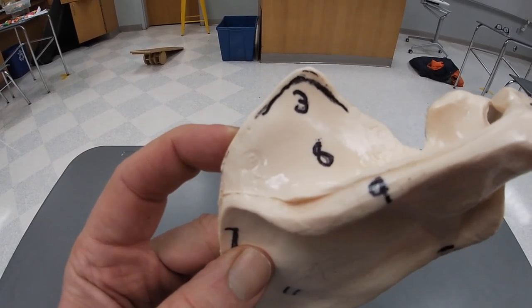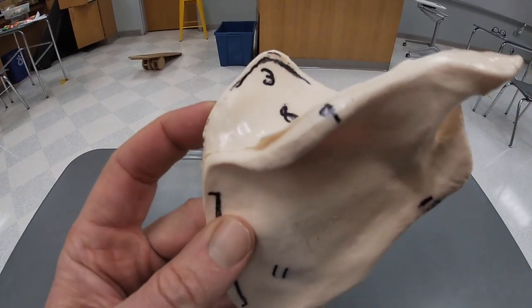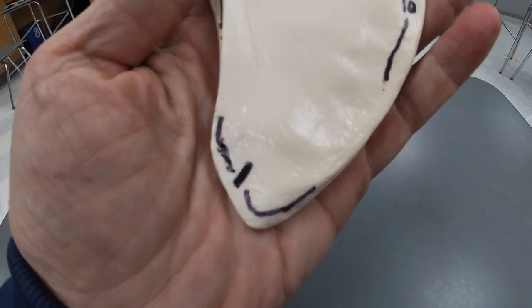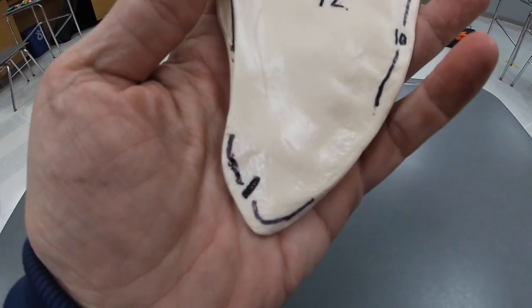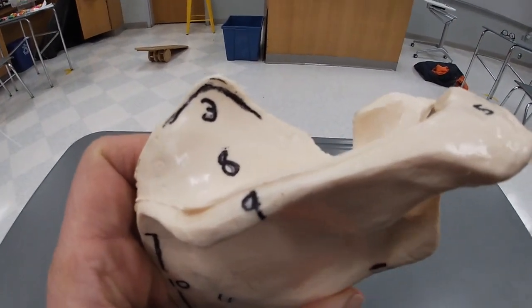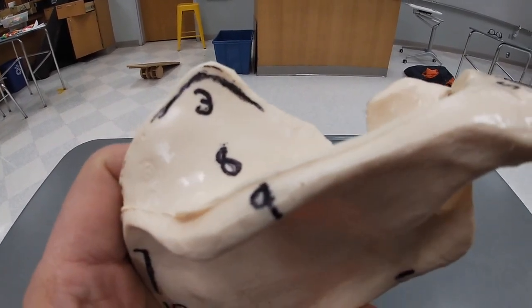Number 3, and they make points at the top and the bottom. So we have superior and inferior borders. Number 3 is a superior border, and number 1 is the inferior border. I'm sorry, angle. I might have misspoken. Those are angles.